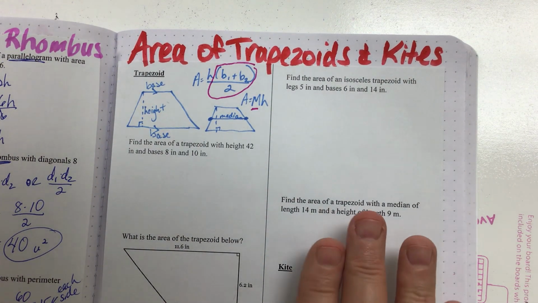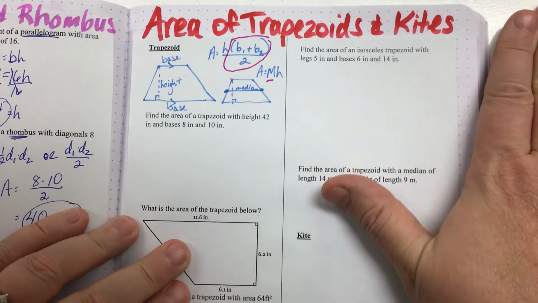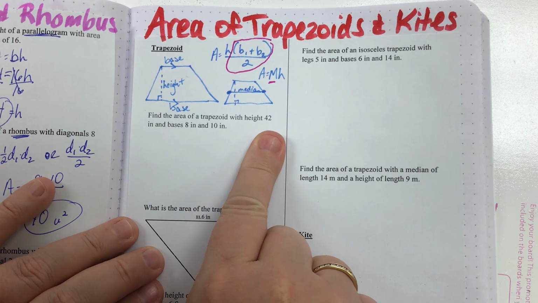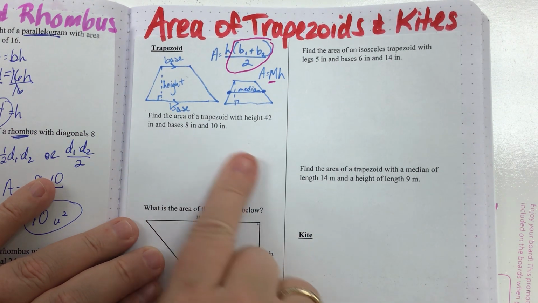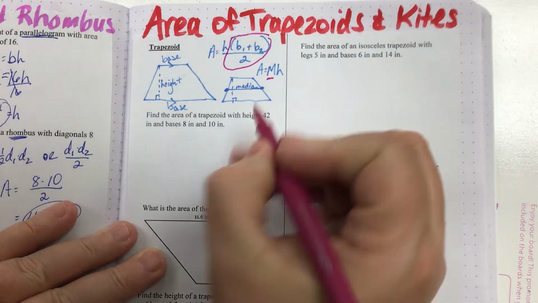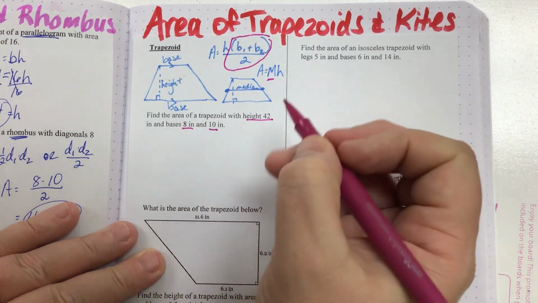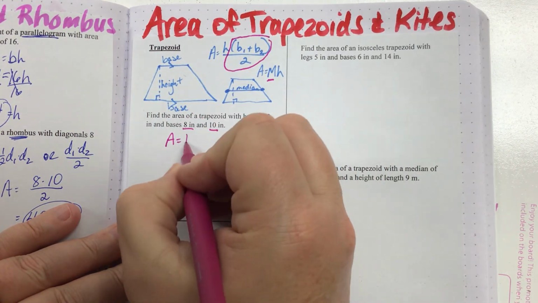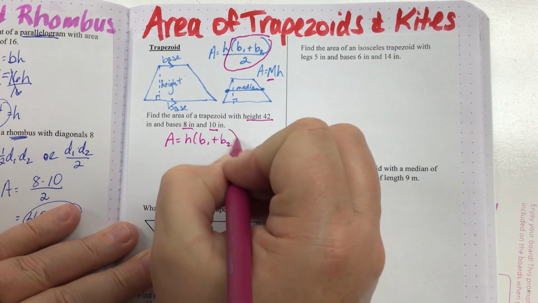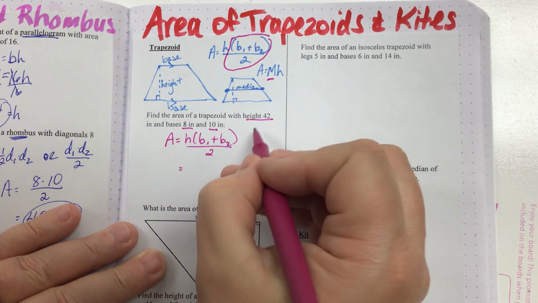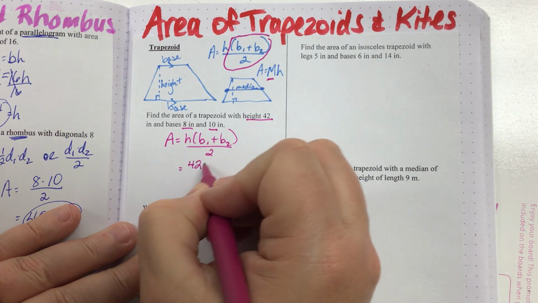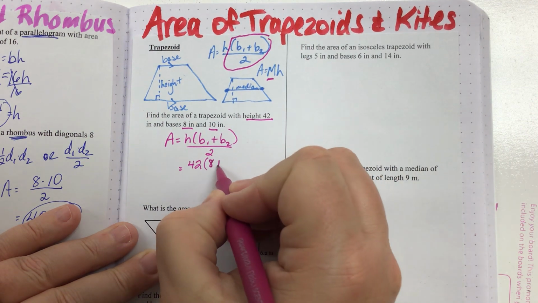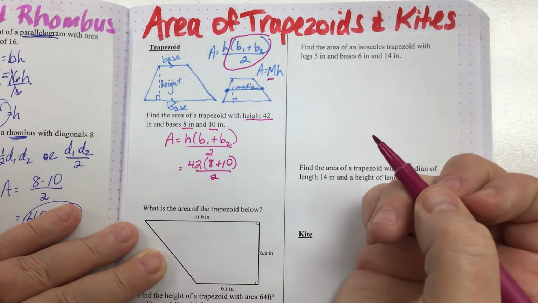So if we look at the different examples, the first one in your notes says to find the area of a trapezoid with a height of 42 inches and bases of 8 inches and 10 inches. They give us the height and the two bases. Thinking about that area formula, it's the height times the sum of the bases, divided by 2. So I plug in a height of 42 inches, bases of 8 and 10, and divide by 2.